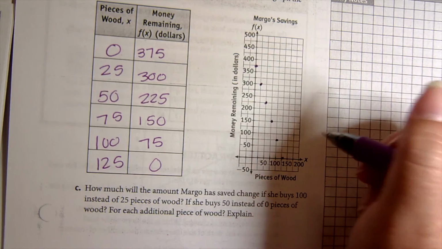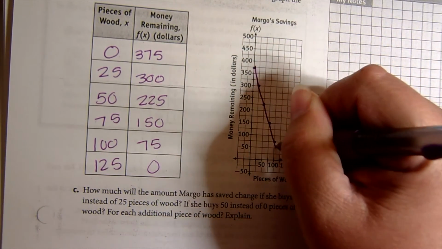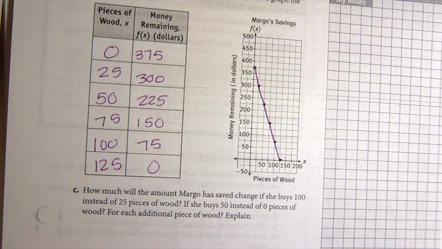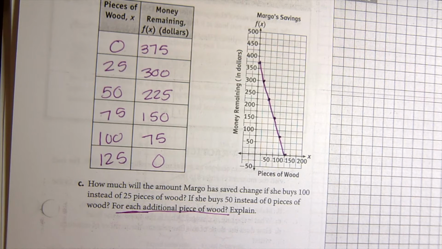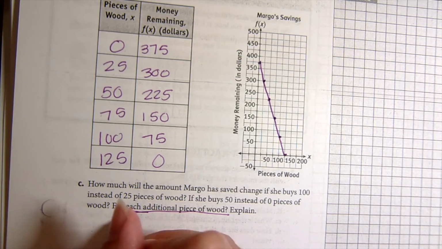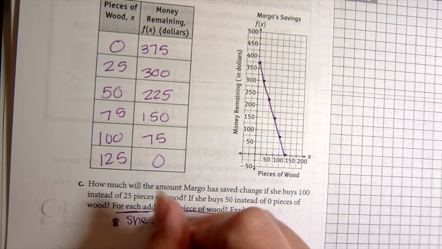All right, so when you connect these, again, we get a straight line. And again, how much does it change for each additional piece of wood that she buys? $3. So she loses $3 for each piece of wood she buys.